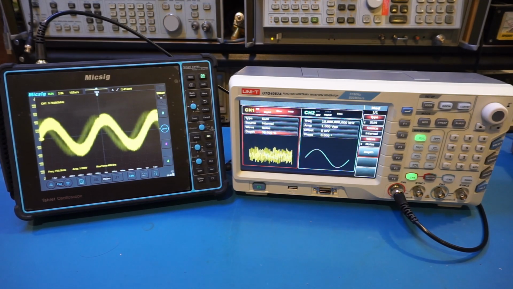Another modulation type the UTG4080A series supports is quadrature amplitude modulation. This modulation is commonly used in wireless communications. It essentially uses two orthogonal carrier signals, both the in-phase and quadrature components. Sometimes quadrature amplitude modulation is also referred to as IQ modulation. Anyway, let's take a quick look.